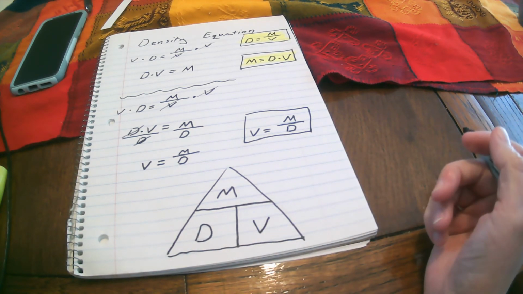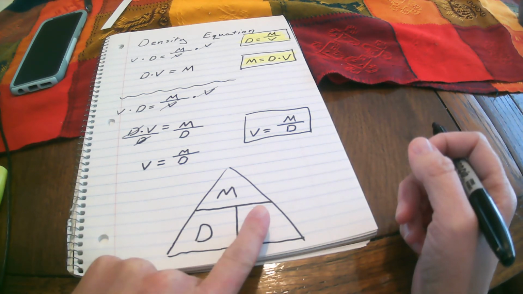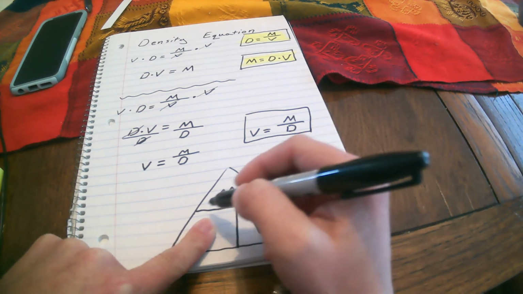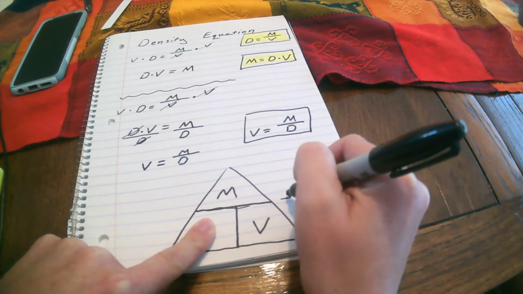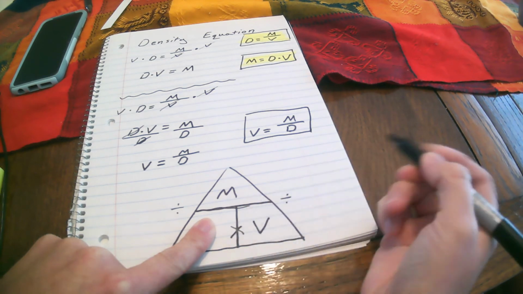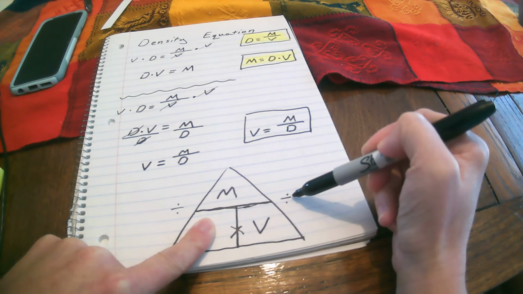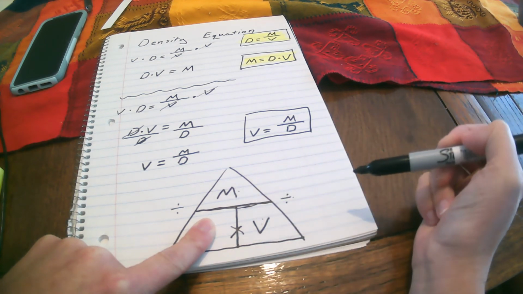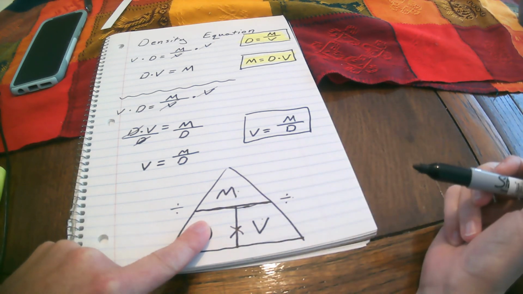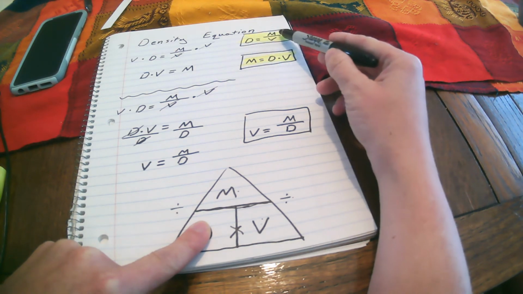And they would tell you, okay, whichever variable you are looking for, you just cover it up. So if I was looking for density, I'd have mass and volume. And they'd tell you that this line across here means division, and this line in between means multiplication. So you'd look at your two variables and say, okay, because my line is here, that means division, so I divide mass by volume. So they say, if you're looking for density, divide mass by volume. Well, that matches what we know from our formula. If I'm looking for density, I divide mass by volume.